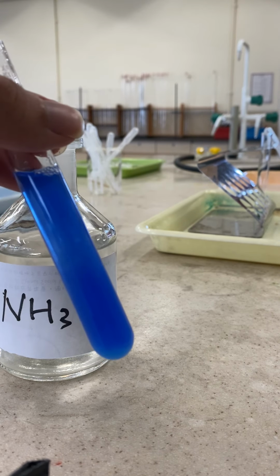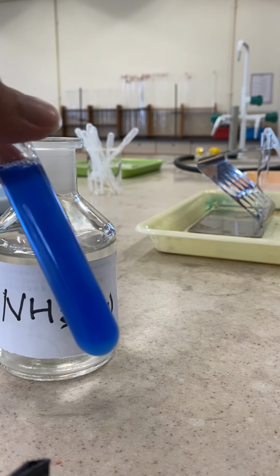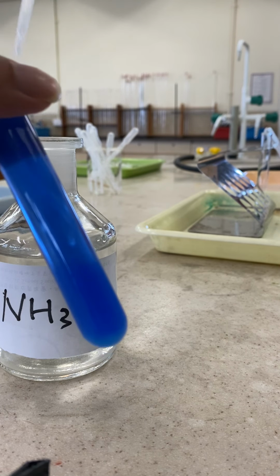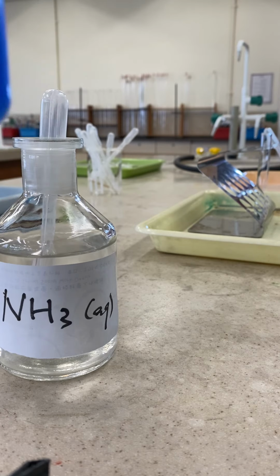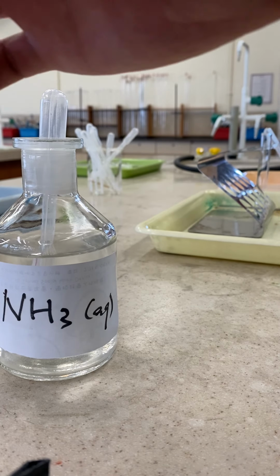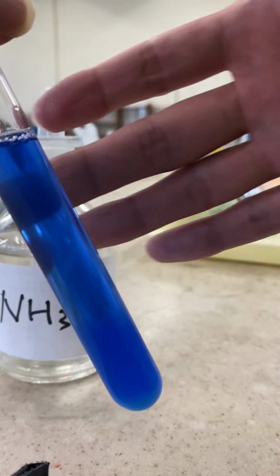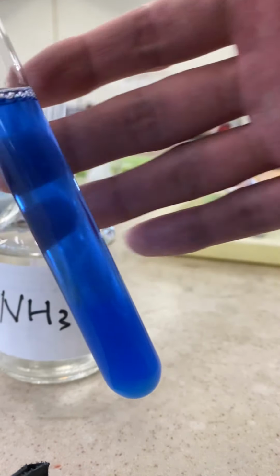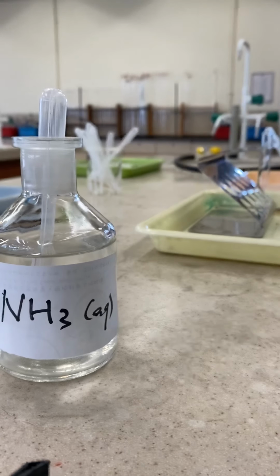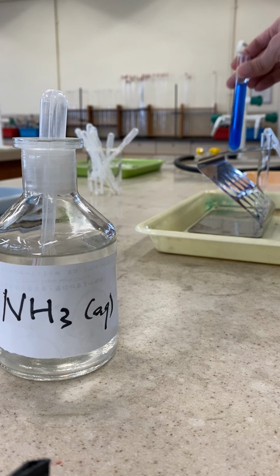The solution now becomes deep blue in color. Originally you described it as a milky solution, and now you can see through it again, it becomes a deep blue clear solution. So can you make the observation?